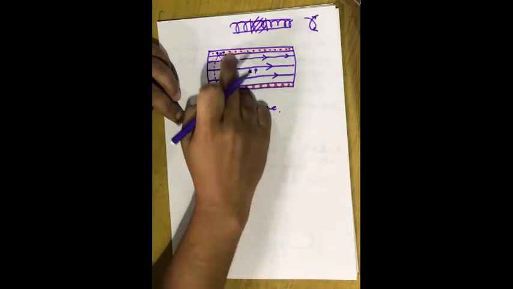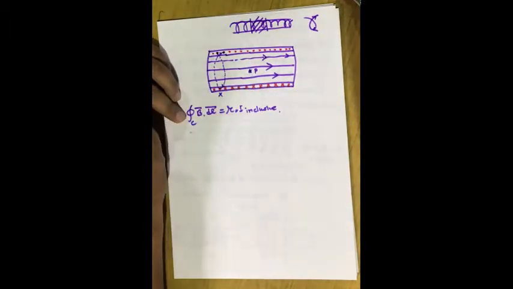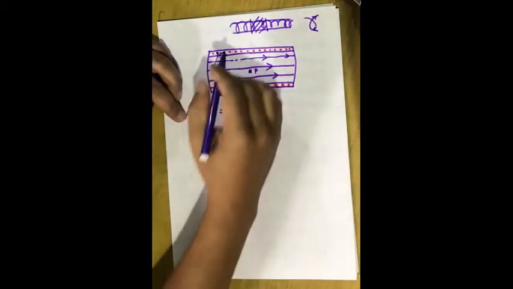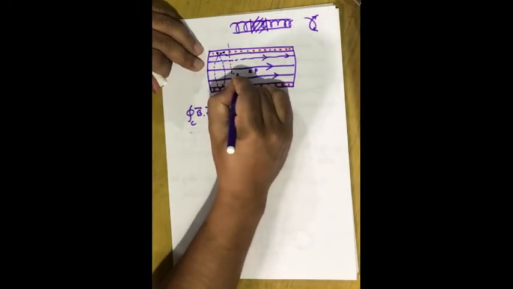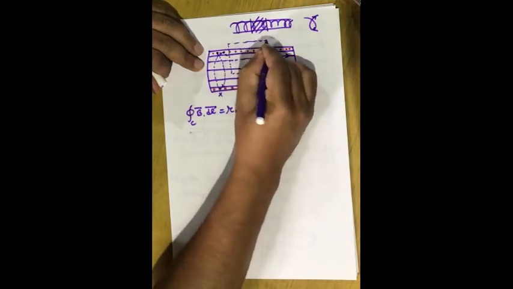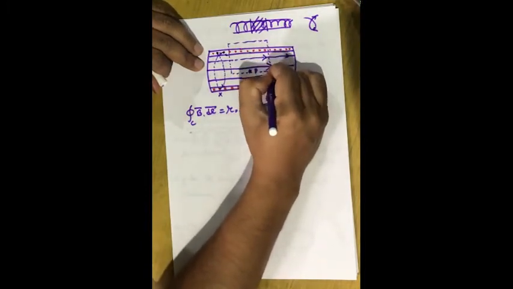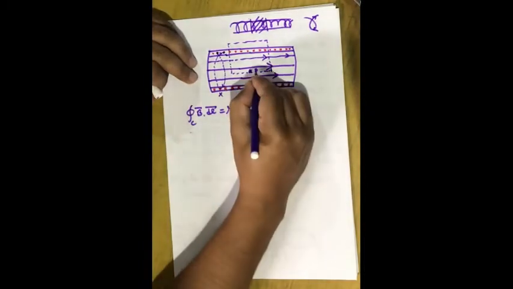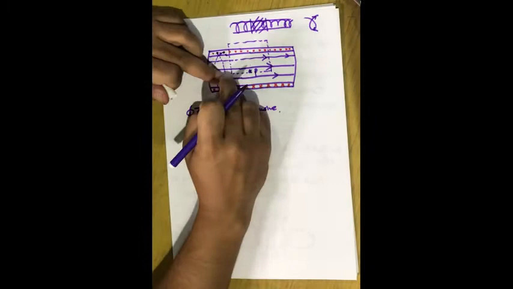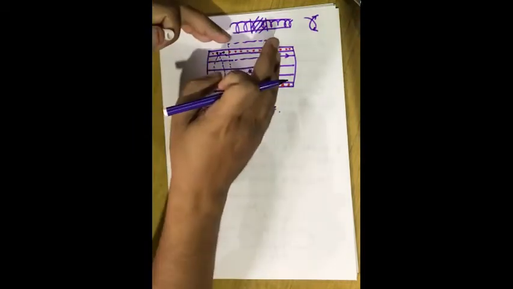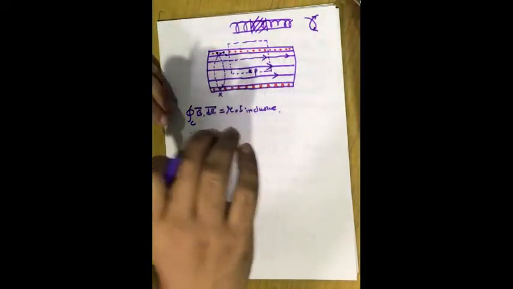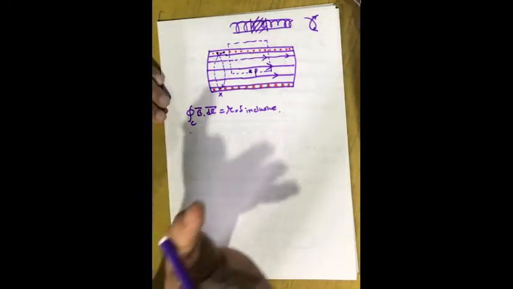Now you see it's in the shape of a cylinder, so probably we can take a rectangle or cylindrical region as an Ampere's loop. Suppose we are taking an Ampere's loop like this, passing through the point P. Where we have to determine the magnetic field, there the Ampere's loop has to pass. It's a cylindrical shape, and we are taking the Ampere's loop in the form of a rectangle or a square, so that it has a symmetrical shape.